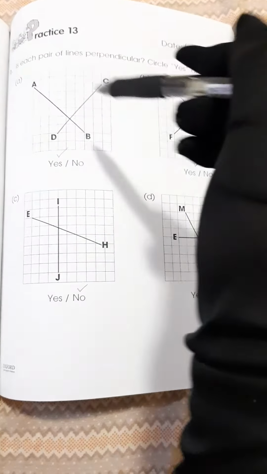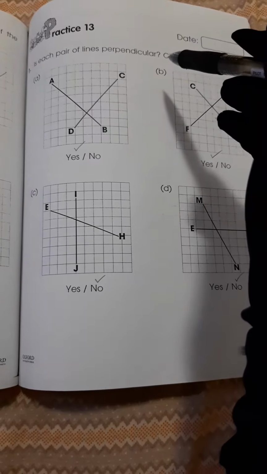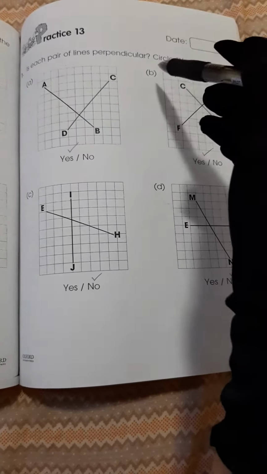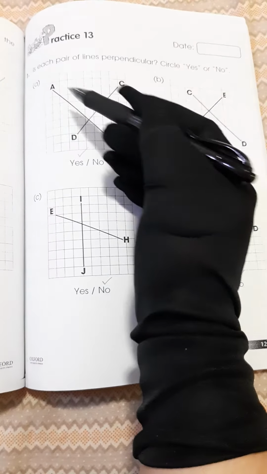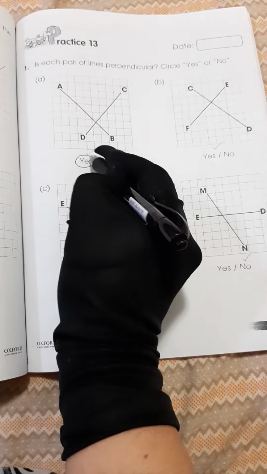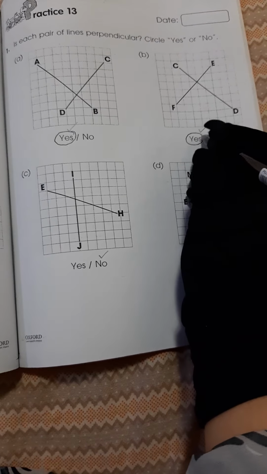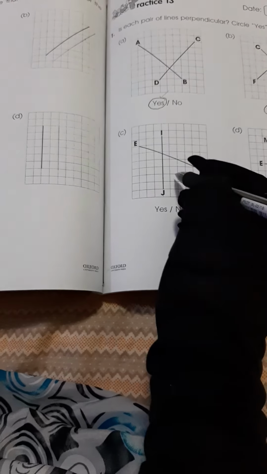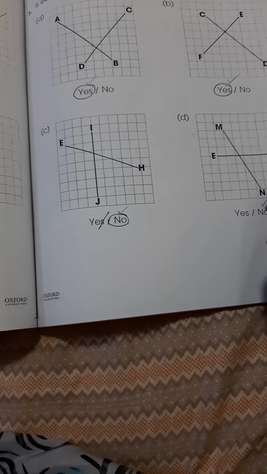Now page number 127. Again check for the L shape for perpendicular lines. The question is: is each pair of lines perpendicular? Circle yes or no. See, this is in an L shape. So the answer is yes. Here also an L shape. The answer is yes. Here, see, we don't see any L shape from anywhere. So that is why the answer is no, they are not perpendicular. Here also again, we can't see any L shape. So the answer is no.